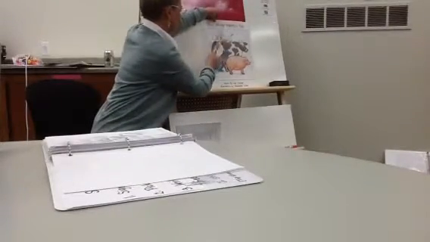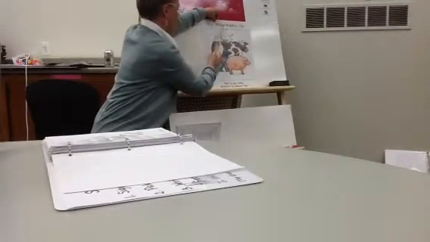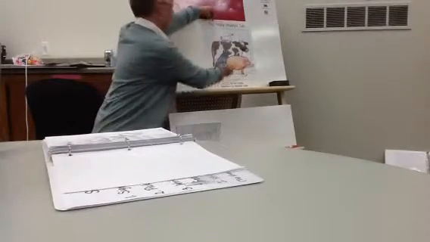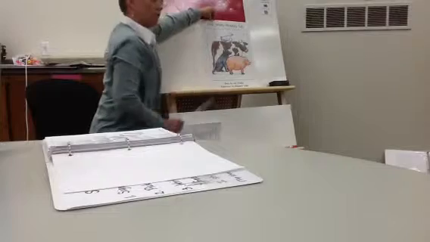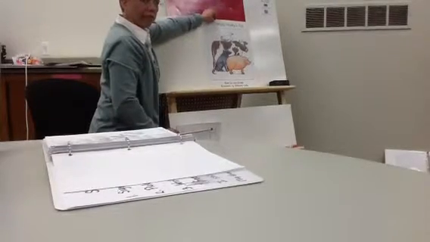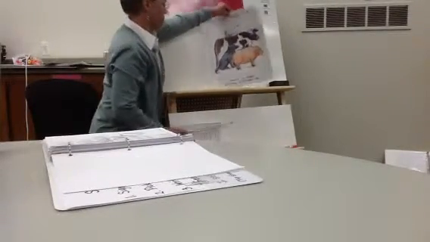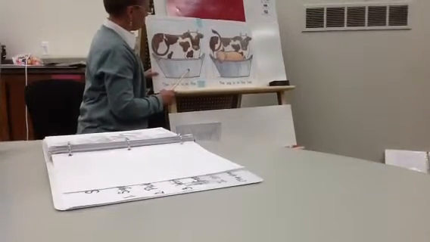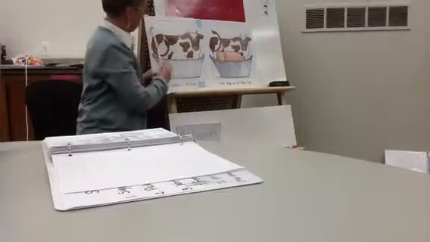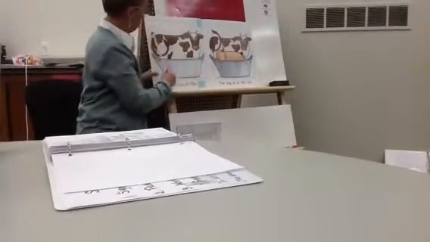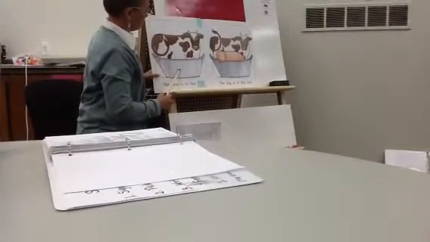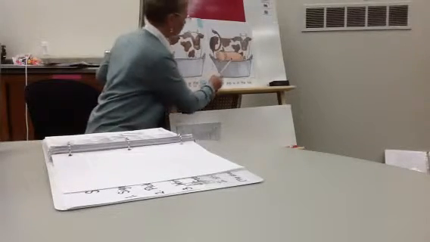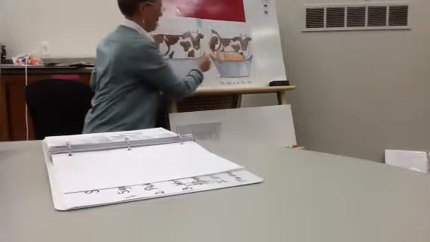And I see some animals here. I'm thinking that because this is on the title page, these animals are probably an important part of the story. I'm going to continue on. I see a cow. I wonder what the cow's doing. Now I see a cow and a kid.